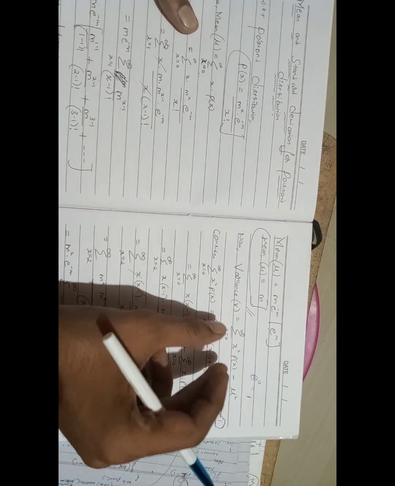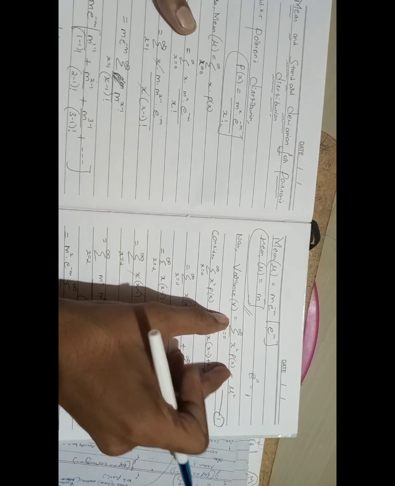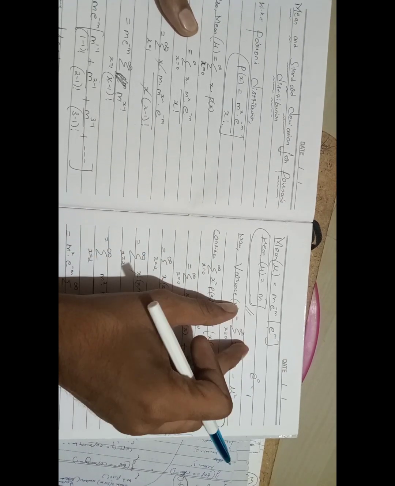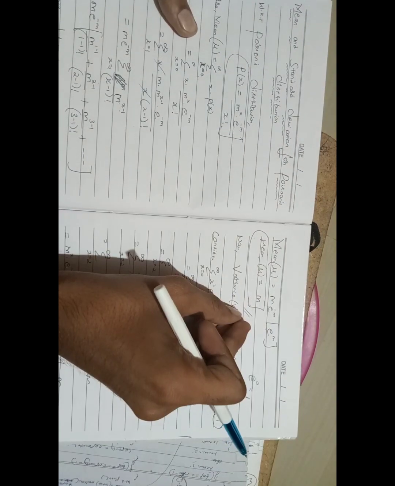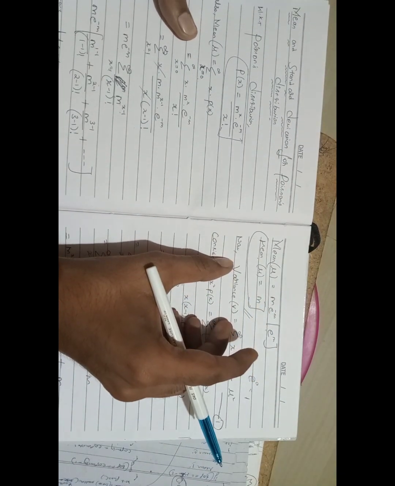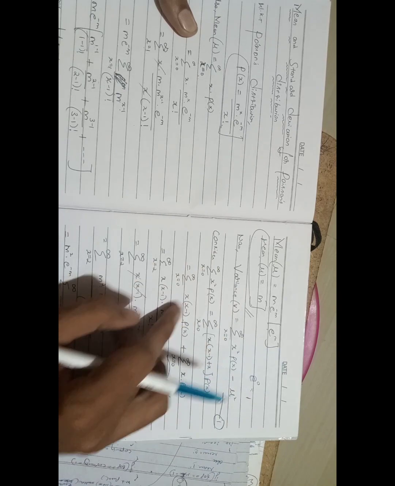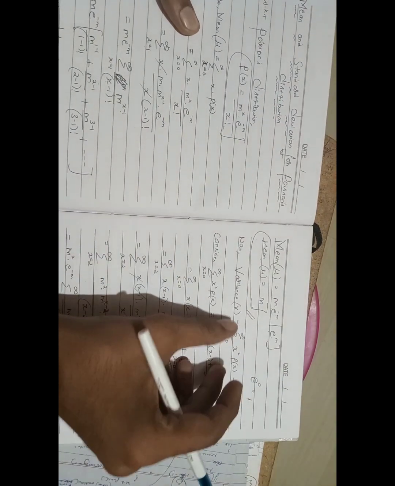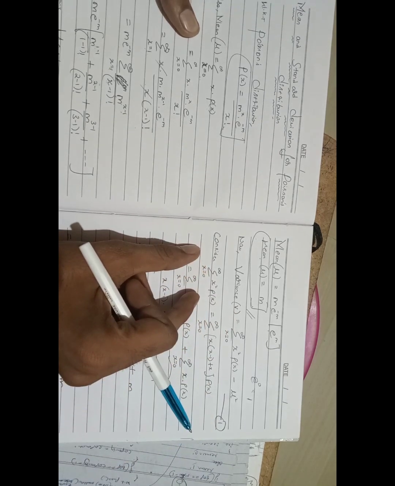Now consider there are two parts, right? Consider only this half part. Simplify it, then substitute it, then you will get your variance. After you get the variance, you just put a square root, then that will be your standard deviation. So now consider this one part. I have considered it here.